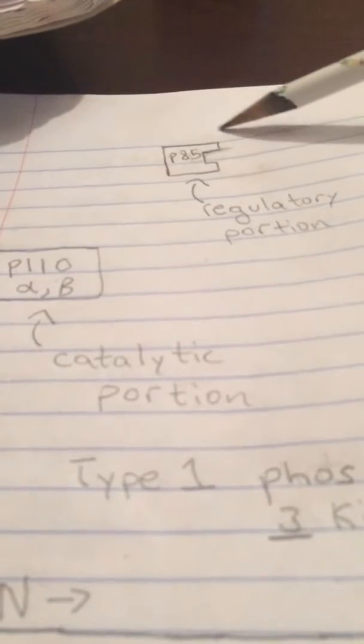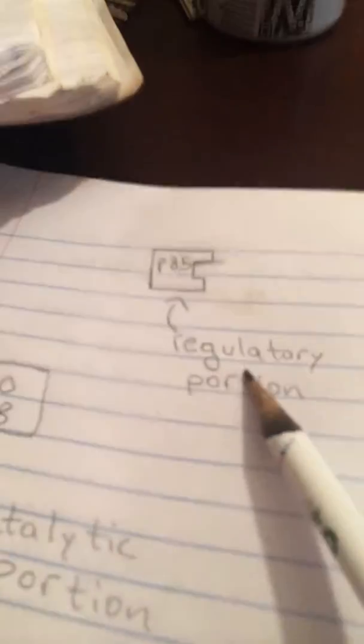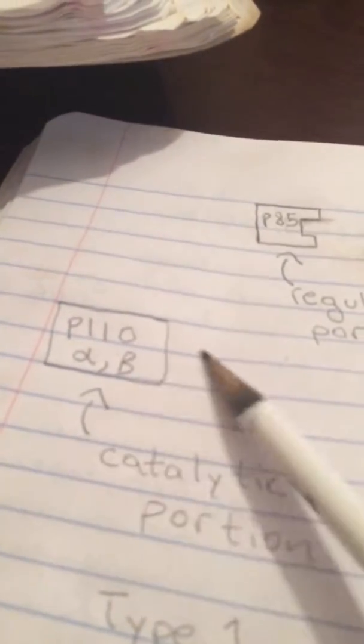If that regulatory portion isn't there, that's kind of to inhibit it, to regulate it. So it'll only get activated when it's at certain sites. And in this particular one, it's at a receptor tyrosine kinase. If you don't have that regulatory portion right there, this catalytic portion will be active anywhere.